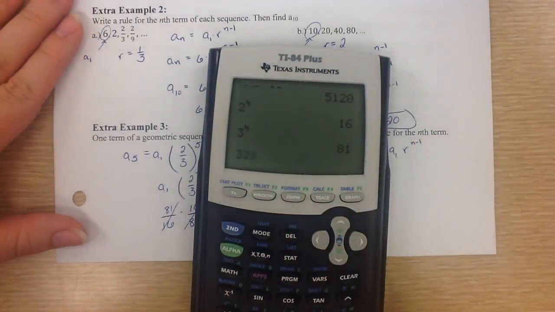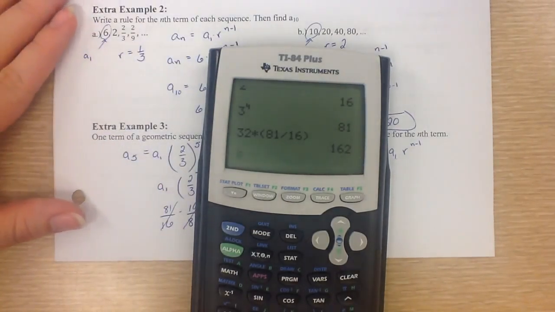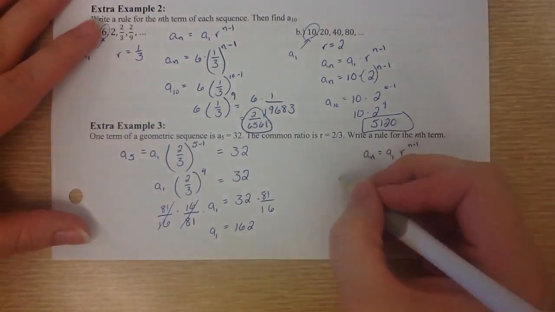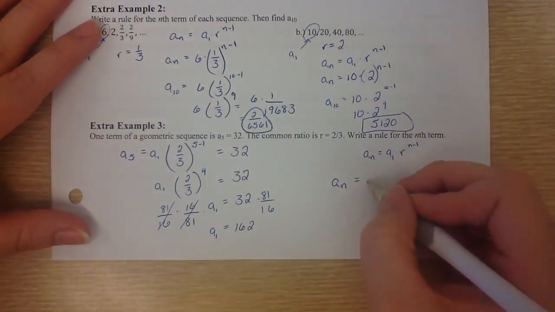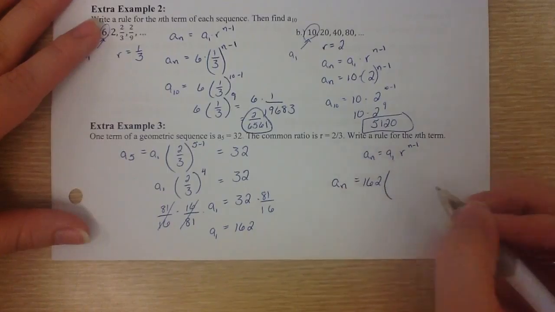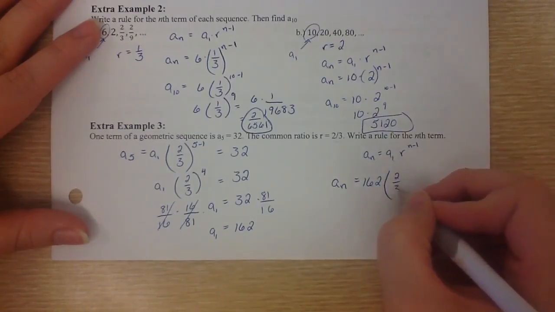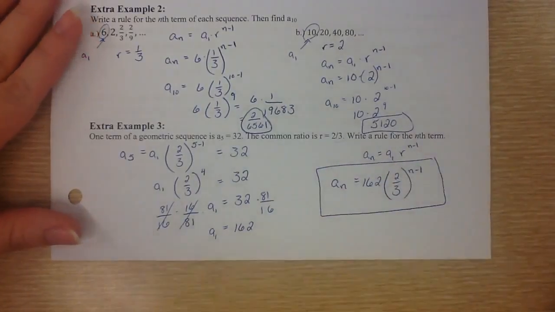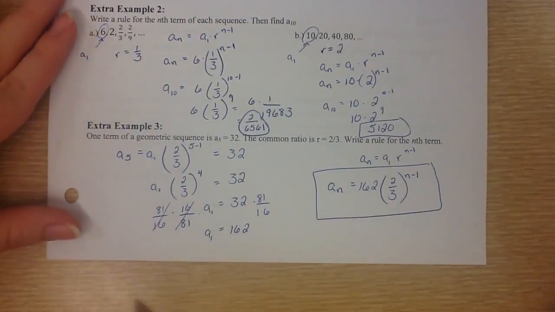So 32 times 81 over 16. Hey, look at that, 162. There's my first term. So now we can write our rule. A sub n equals my first term, 162, times my ratio, which is 2/3, to the n minus 1. And there is my rule for the nth term.